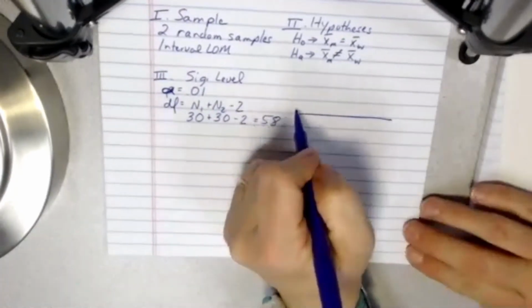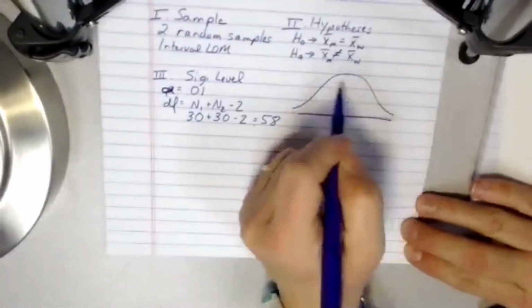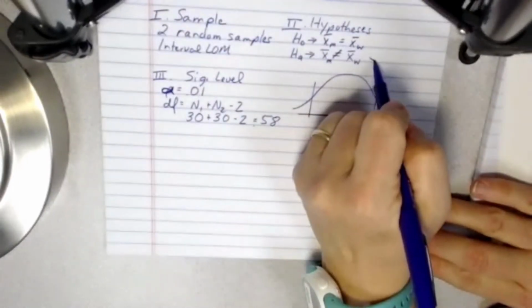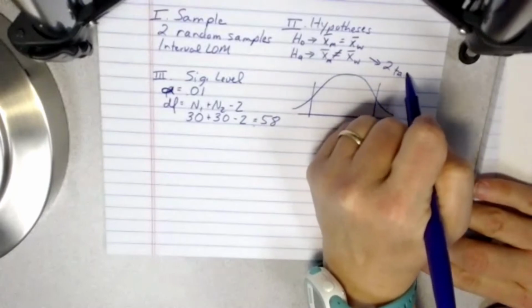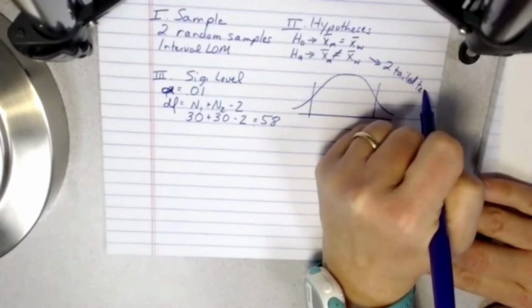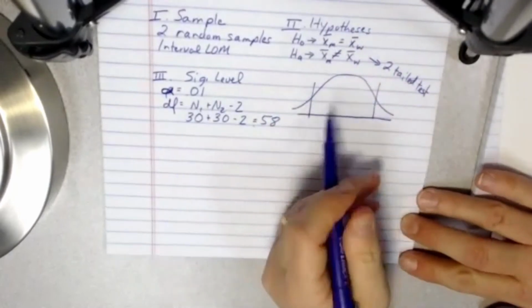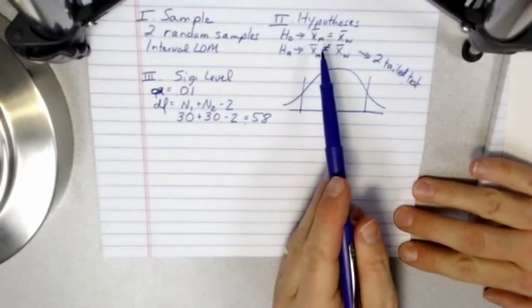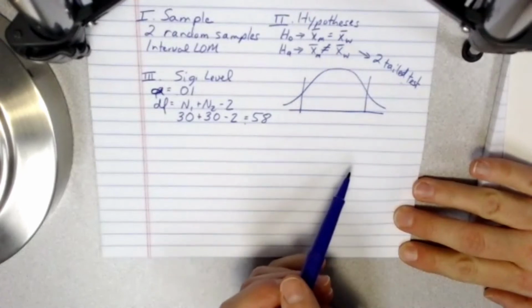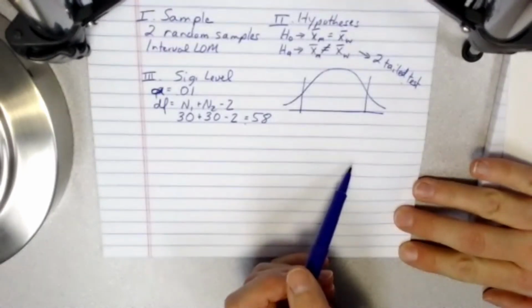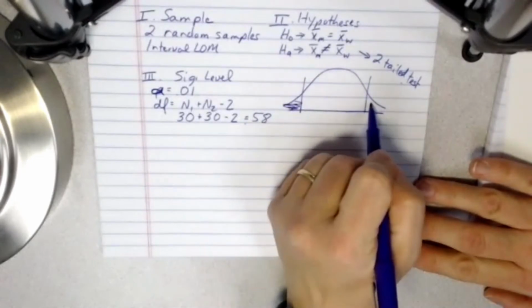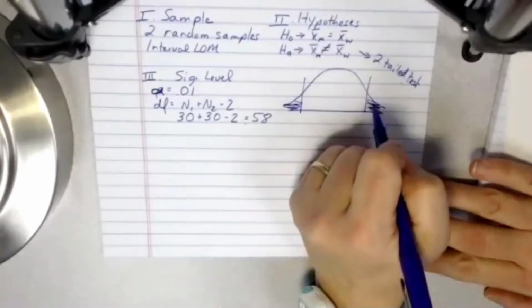I want to draw my curve and establish my critical regions. So we know that we have not equal to, which tells us that we have a two-tailed test, that we're taking the possibility for error and we're putting it on both ends of the curve. So it's going to be two-tailed because we have a not equal to hypothesis, which means we're going to have a critical region over here and a critical region over here.